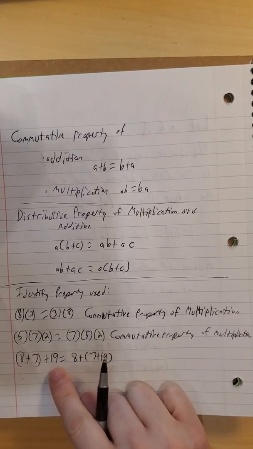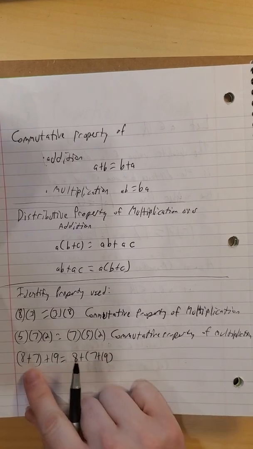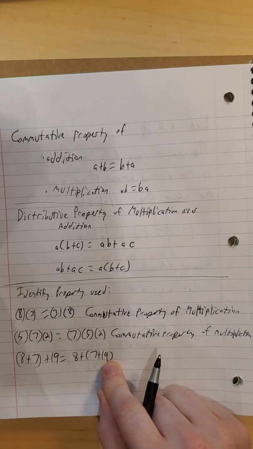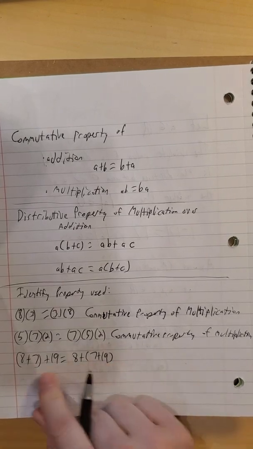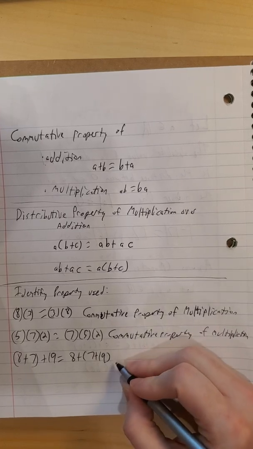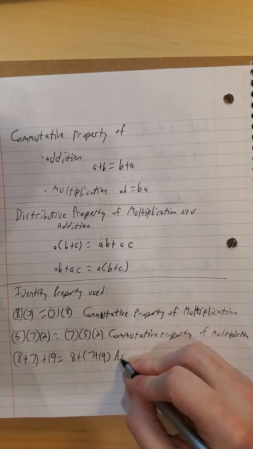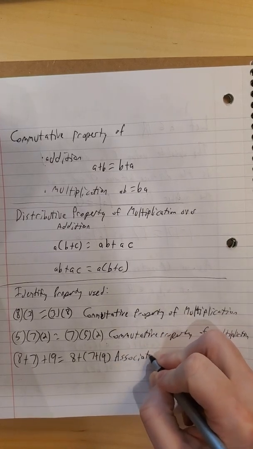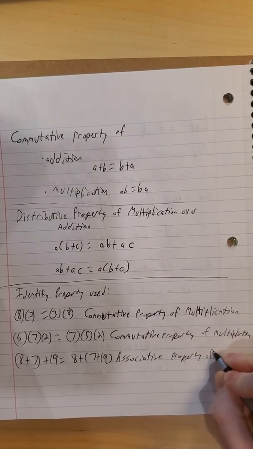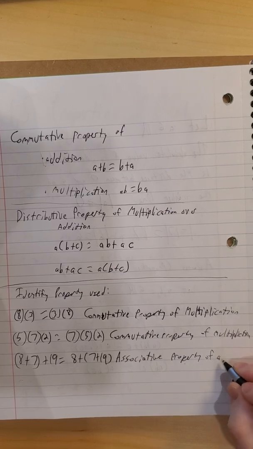The third one, all the numbers were written in the same order. The 8, then the 7, then the 19, 8, then 7, then 19. Our grouping just changed. First two together, last two together. That tells us we're working with an associative property. And this was an addition problem, so associative property of addition.